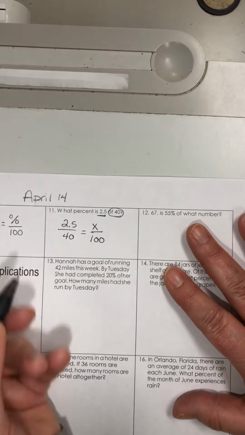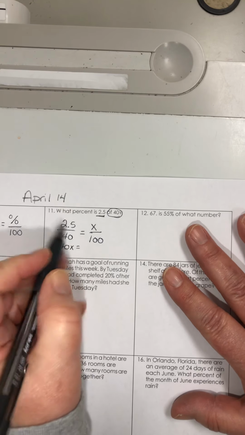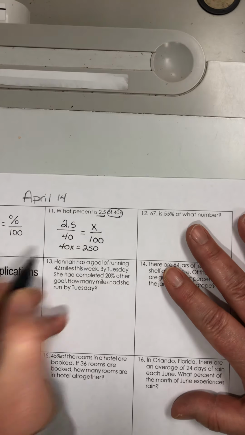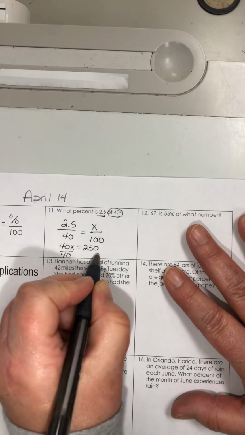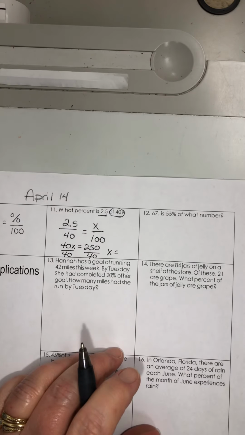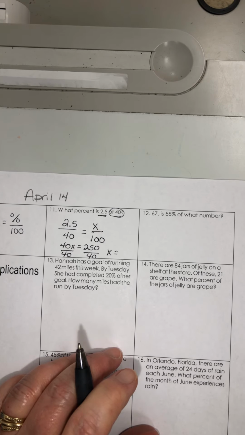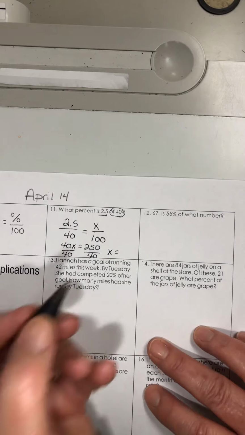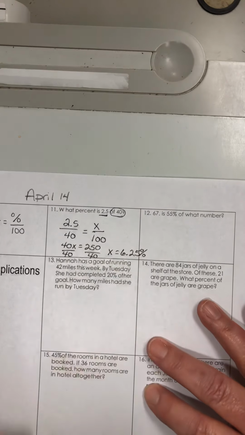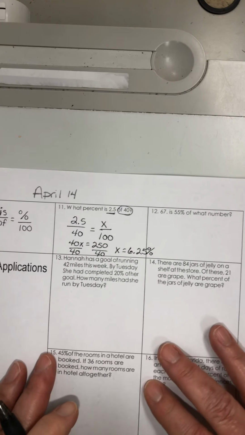So I've got 40x equals 2.5 times 100 is 250. Okay, now we're going to divide by 40 on both sides and find that x is, and when I turn on my calculator and I do 250 divided by 40, I get 6.25. 6.25, and that's a percent because that's what was missing, percent. Okay, so that's what you did last week.